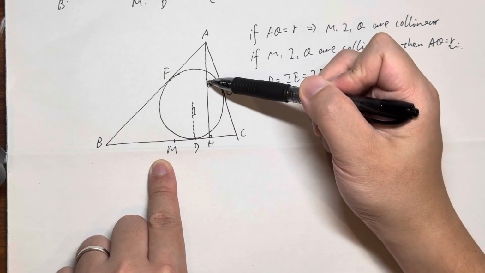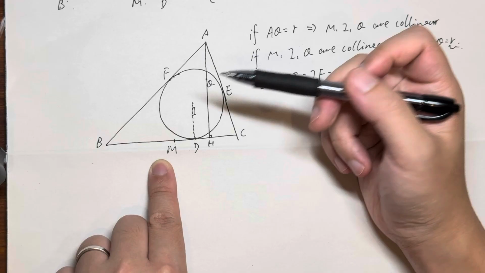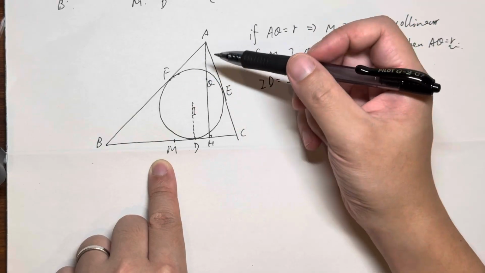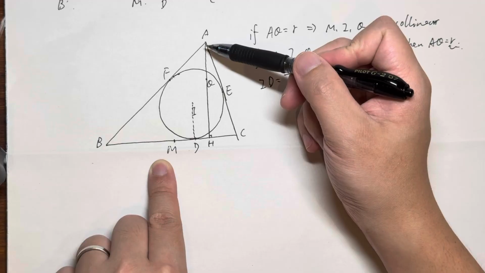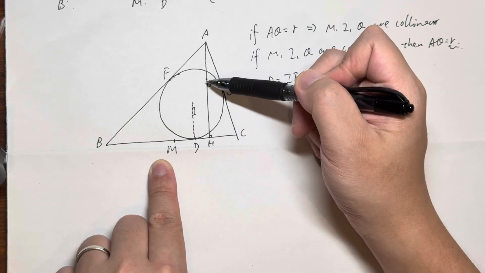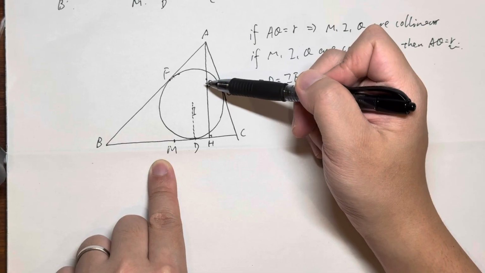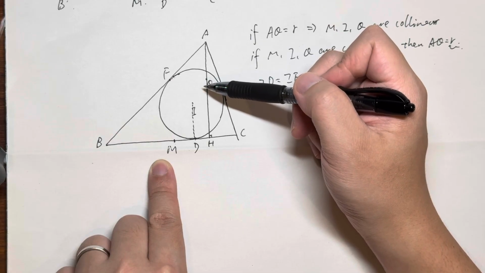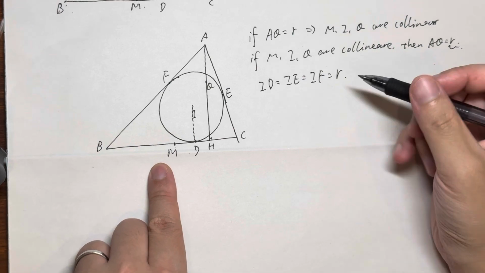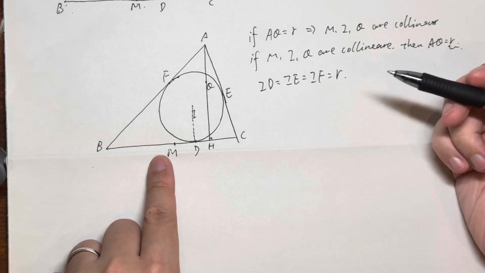So we should be able to find a way to use the conclusion that AIDQ is a parallelogram, but I didn't find a good way to do that. So if anyone can find a better solution, please let me know.